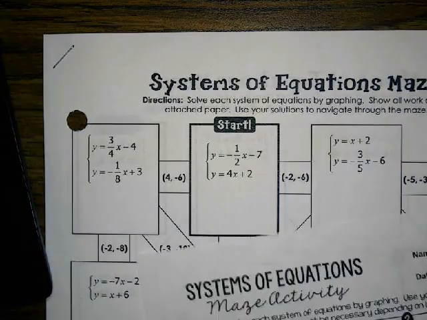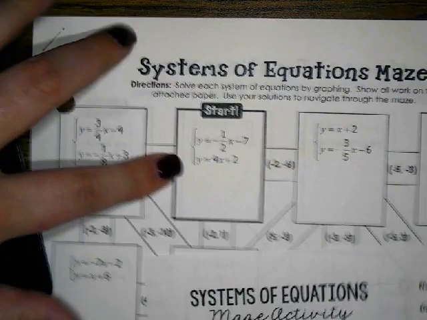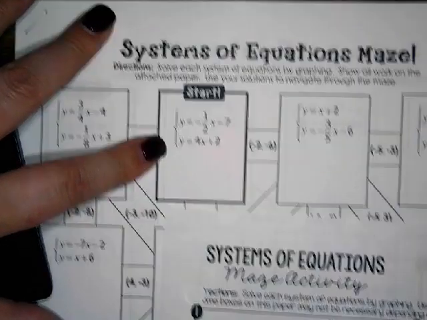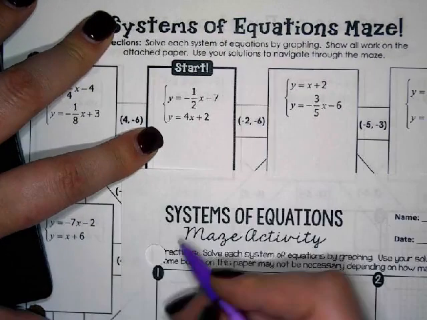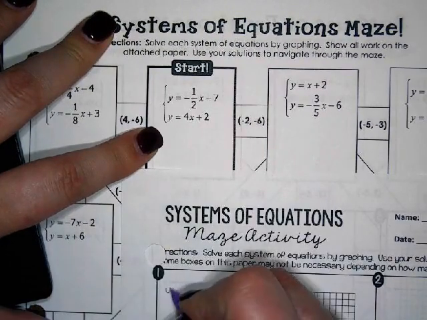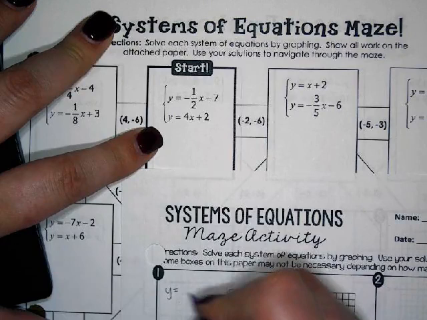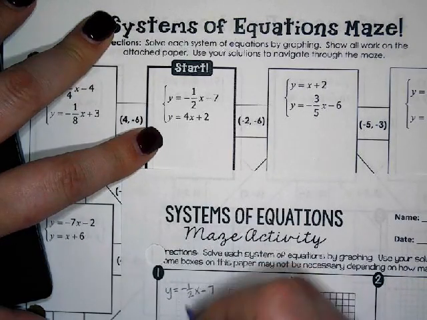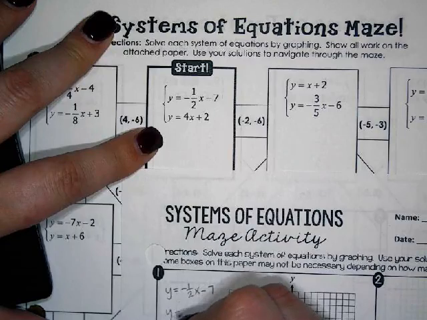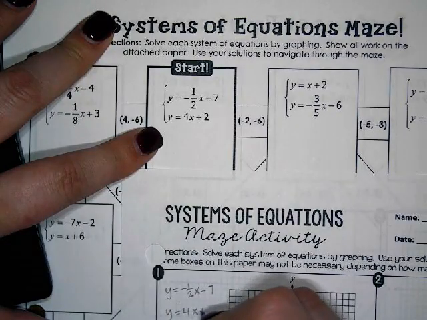So in this assignment, we only have 2 because I'm just trying to remind you guys of what you've learned before. So we're going to go ahead and start right here. These are in slope-intercept form. So I'm going to write down the equations next to number 1. y equals negative 1/2 x minus 7. y equals 4x plus 2.